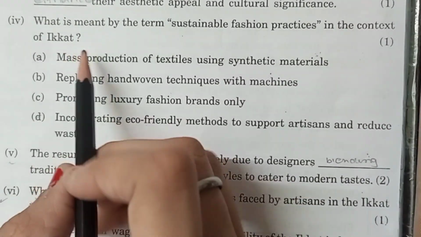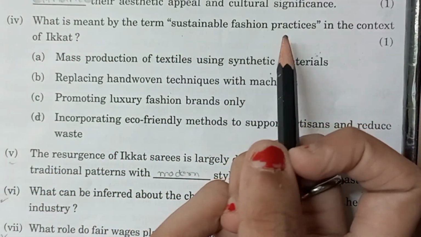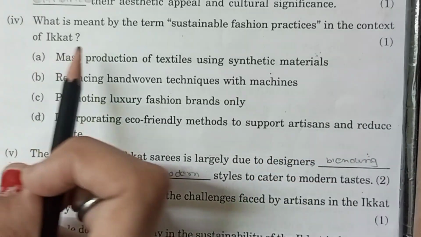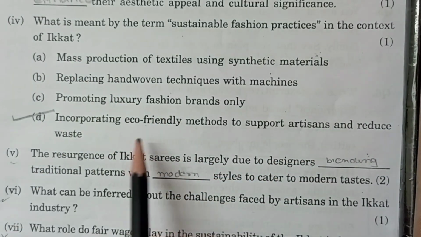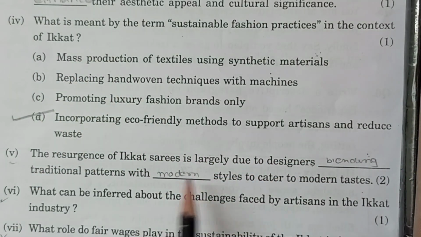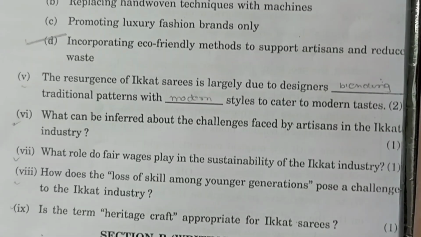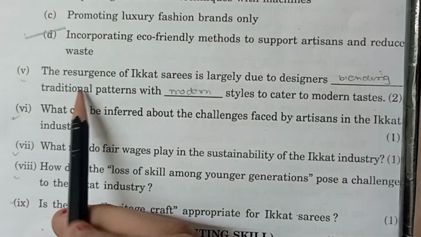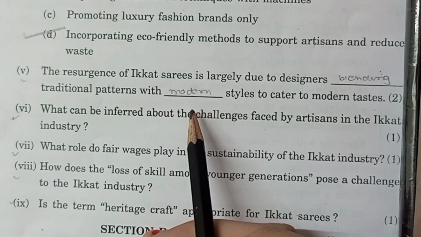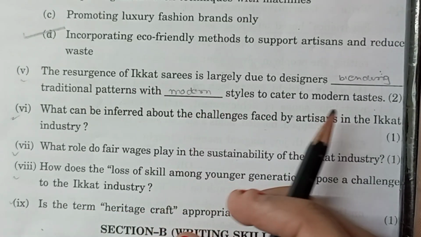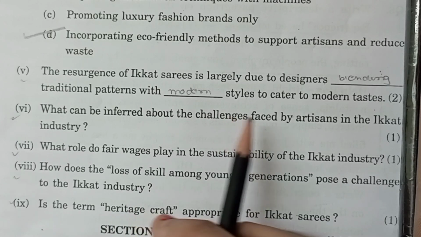Question number 4. What is meant by the term sustainable fashion practices in the context of ikat? It is incorporating eco-friendly methods to support artisans and reduce waste. Question number 5. The resurgence of ikat saris is largely due to designers dash traditional patterns with dash styles to cater modern tastes.